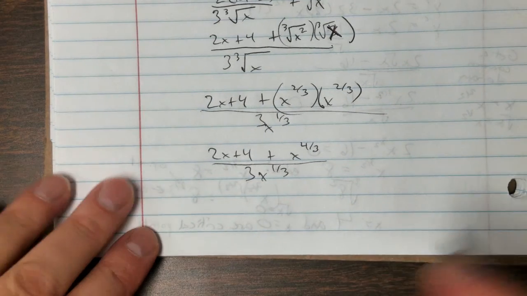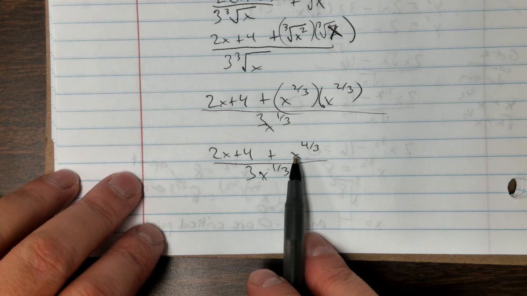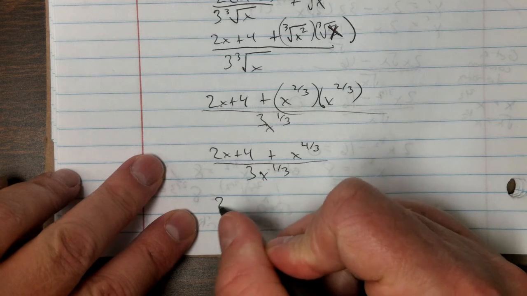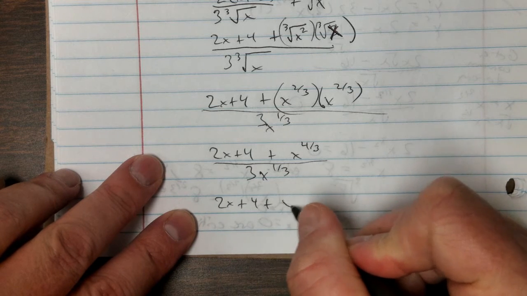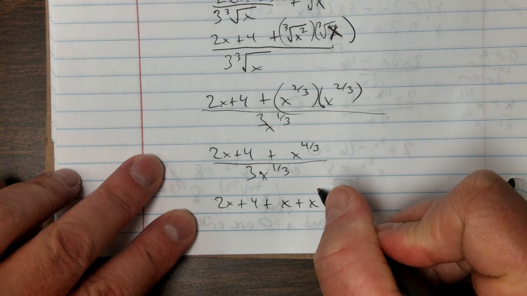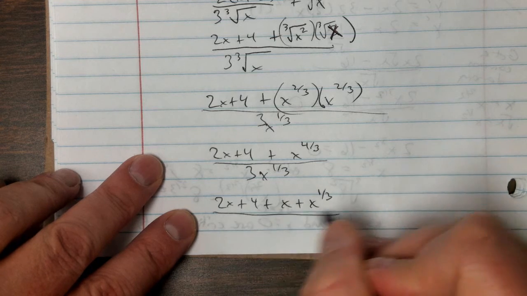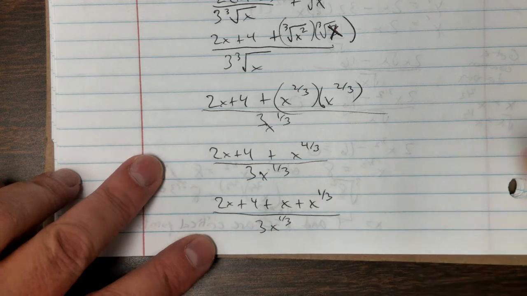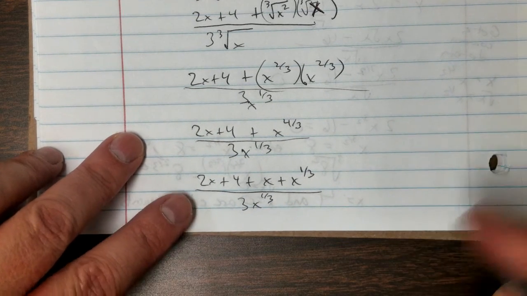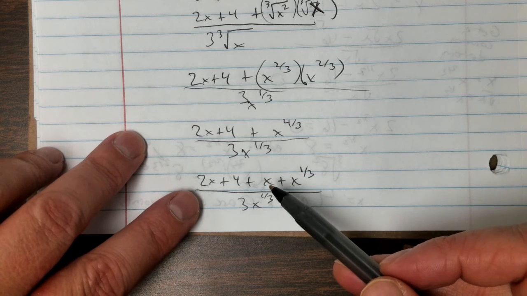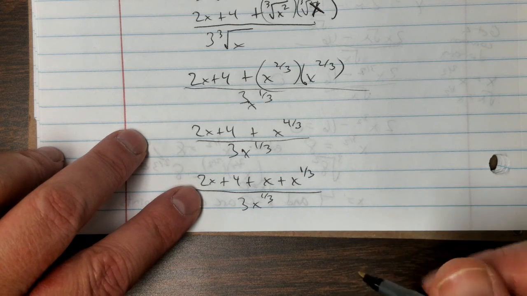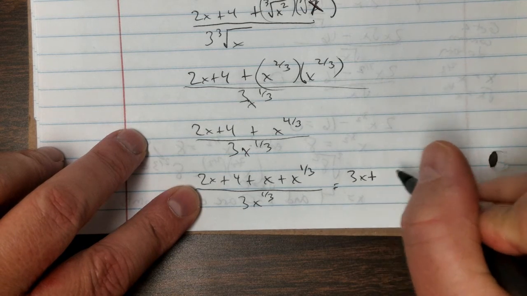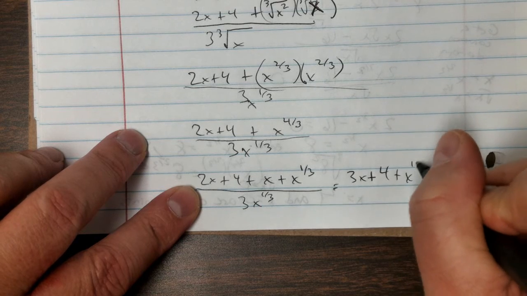Okay. So then the next part is, I believe we're going to just change this to be 2x plus 4 plus x, like that. And then this would be 3x plus 4 plus x to the 1/3.